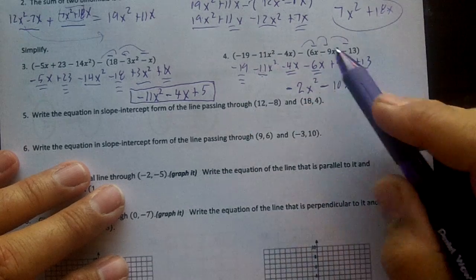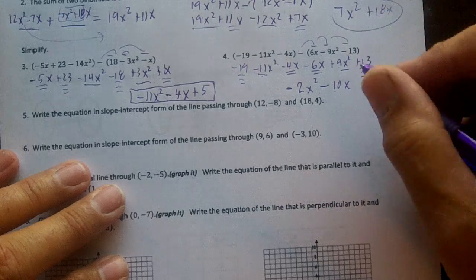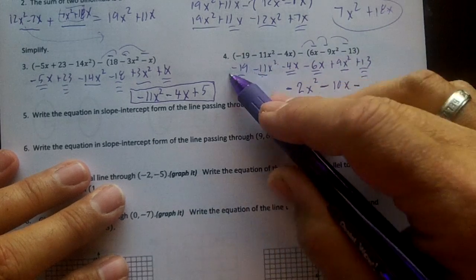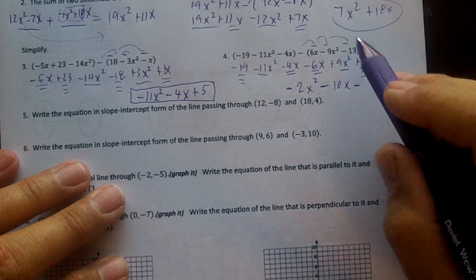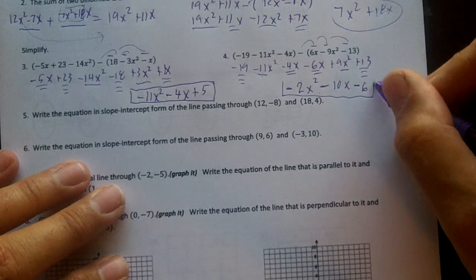And then you combine your 19 and 13. I've got more 19s than I do 13s, and the 19 is negative. Put down a negative. The 19's negative, the 13's positive. They're different, so I'm going to subtract. I'm going to take 13 away from 19 and get 6. This right here is my difference.